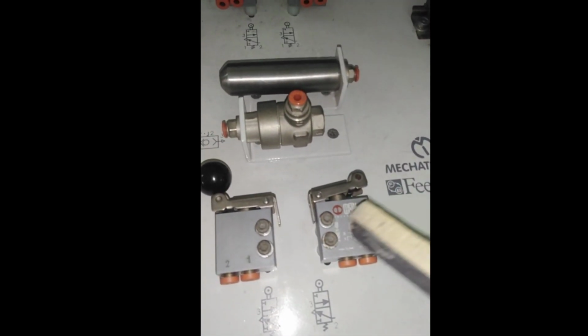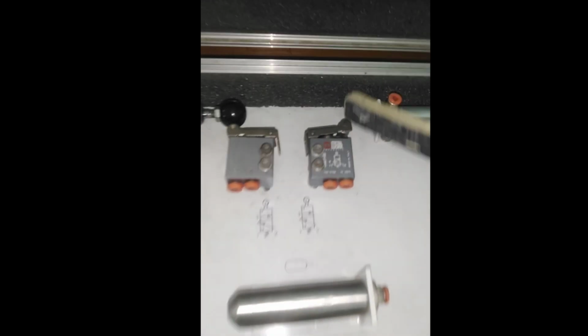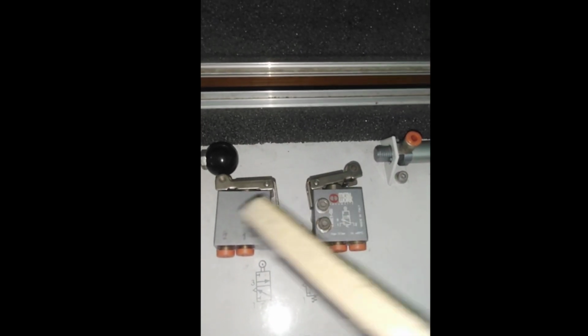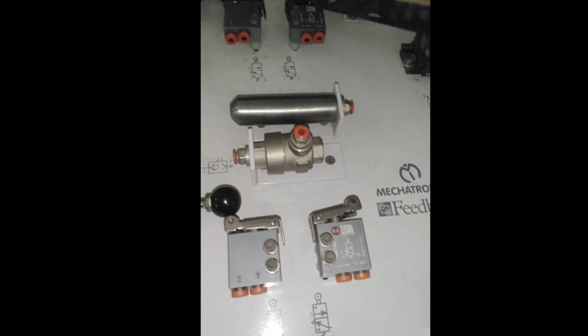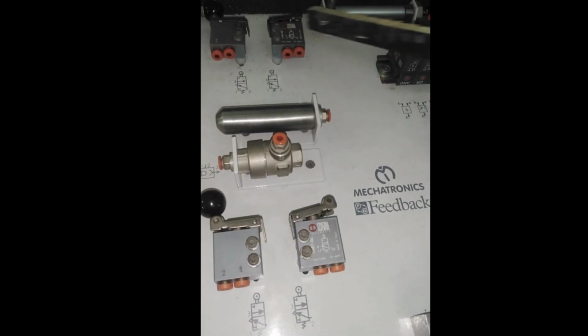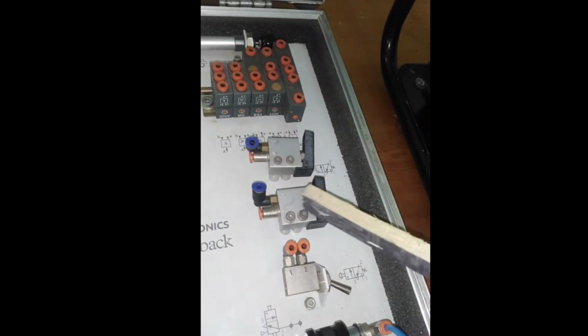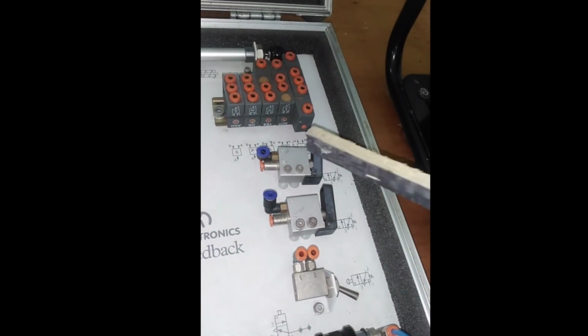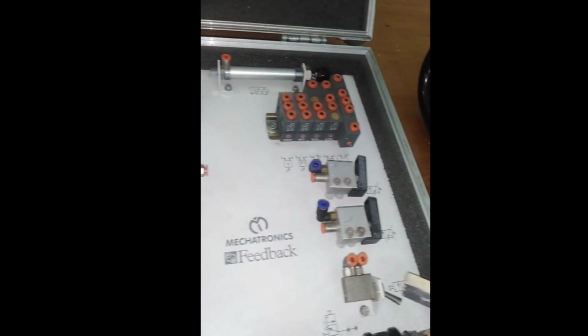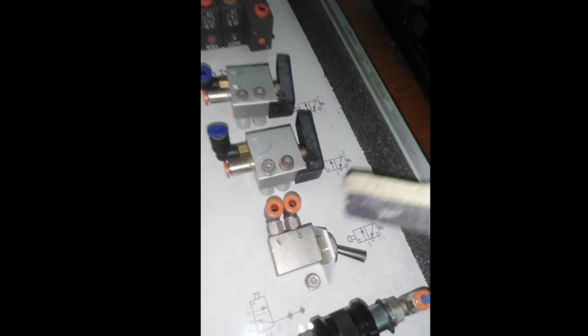These 4 are the 3x2 way directional control valves and they are roller operated. These 4 are the roller operated 3x2 way directional control valves. These 2 are the push button operated 3x2 way directional control valves. This one is the toggle operated 3x2 way directional control valve.